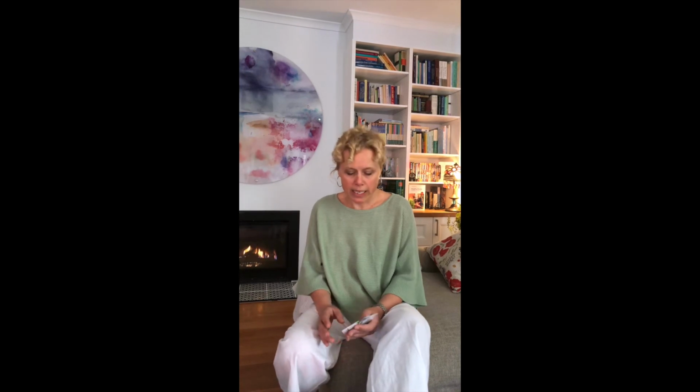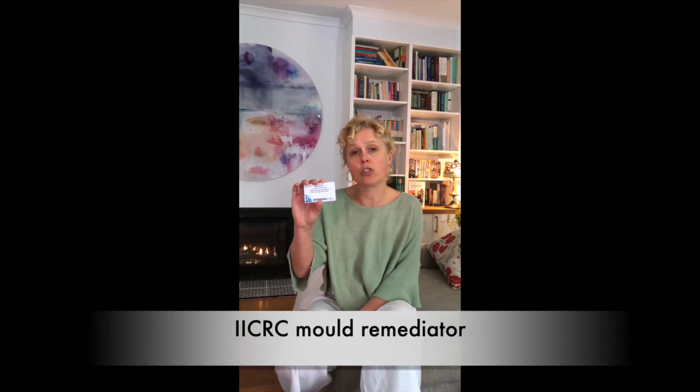Now, with the remediator, it is absolutely critical that the IICRC mould remediator shows you their card, because often what happens with remediation companies is the manager does the course, but the technicians who are doing the job have no formal training in doing this. So make sure you ask the person doing the remediation that they can show you their up-to-date applied microbial remediation IICRC card.